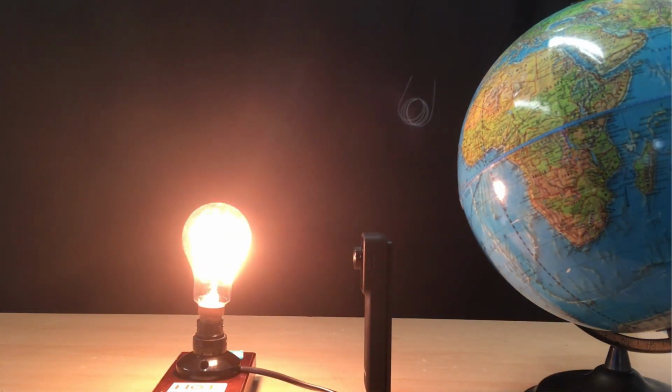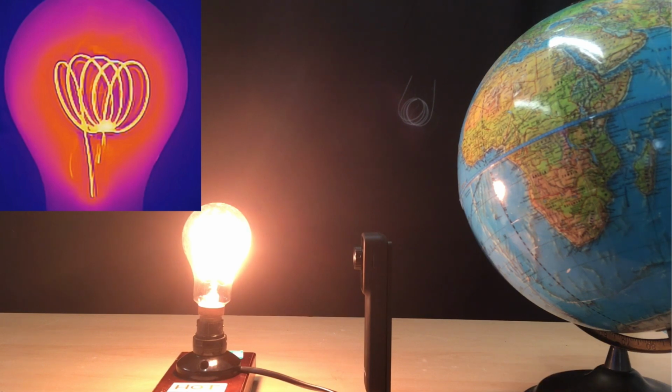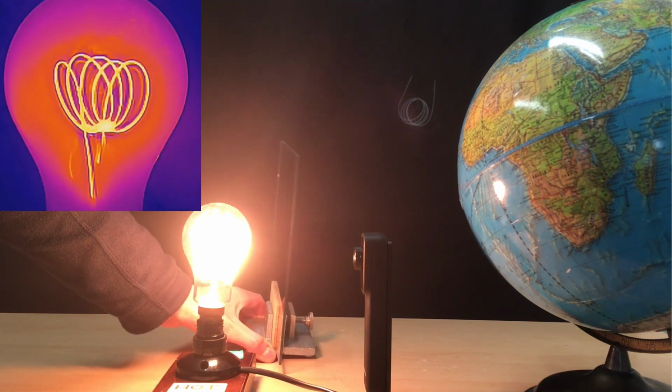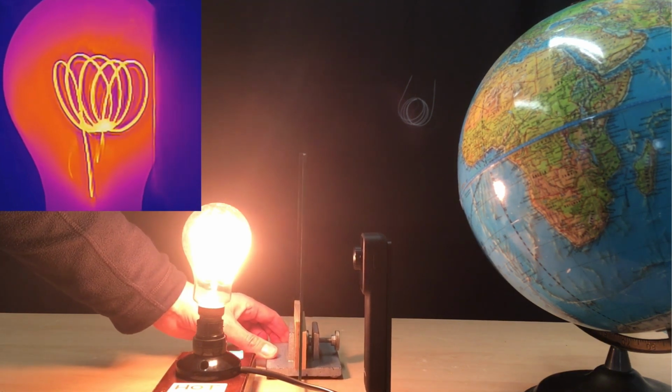The carbon filament lamp is very hot, like the surface of the sun, and gives out lots of very short wavelength infrared radiation, which shows in the light colour in the infrared camera image. To represent the greenhouse gases of carbon dioxide, etc., I'm going to insert a piece of glass. And note what happens on the infrared or thermal imaging camera view.